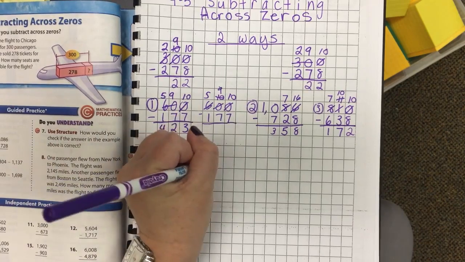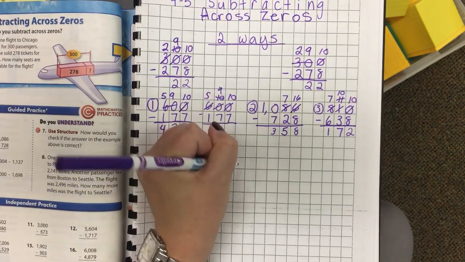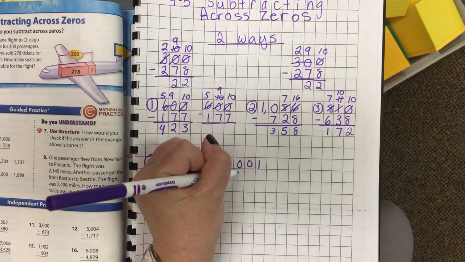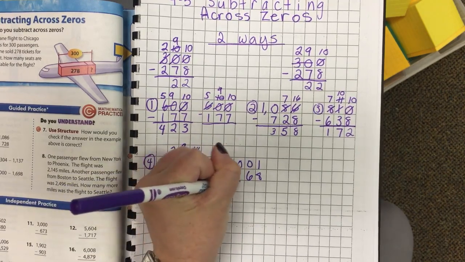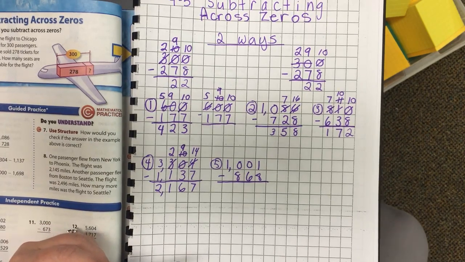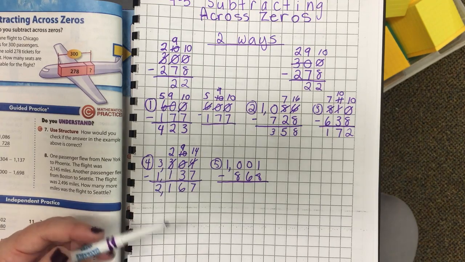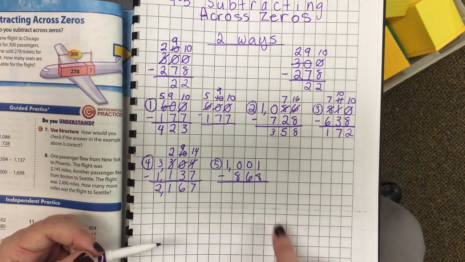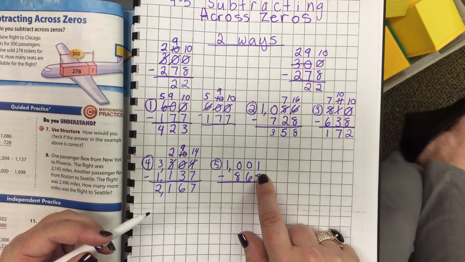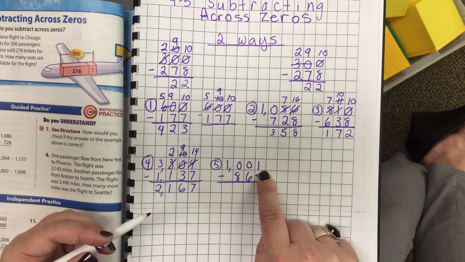Okay, number 5. 1001 minus 868. So once again, this is pretty much like doing across the zeros, except there's a 1 on the end. So I'm going to be a little daring, and I'm going to try the second way. I know that the ones place will always have the 10 in it. I also know that in this case, the ones place has a 1 already there. So I'm not turning that 1 into a 10. I'm turning that 1 into an 11.